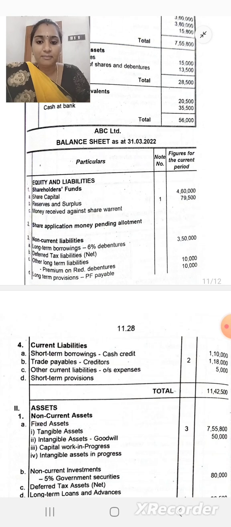Deferred tax liabilities, other long-term liabilities, premium on redemption of debentures. If we are getting any premium on redemption of debenture, we will enter it in other long-term liabilities. So premium on redemption of debenture is not short-term, this is a long-term liability. Long-term provisions, for example PF payables, are examples of long-term provisions. So these are all the items that appear in non-current liabilities. Now I have explained non-current liabilities.